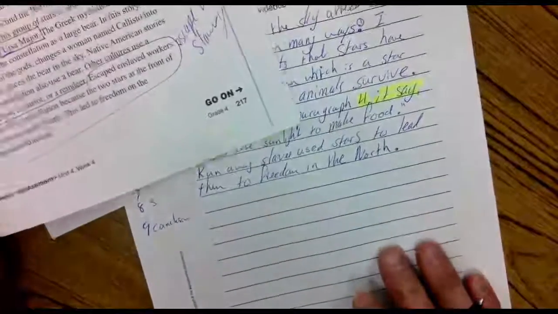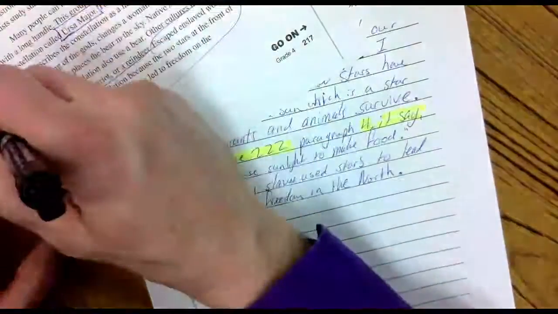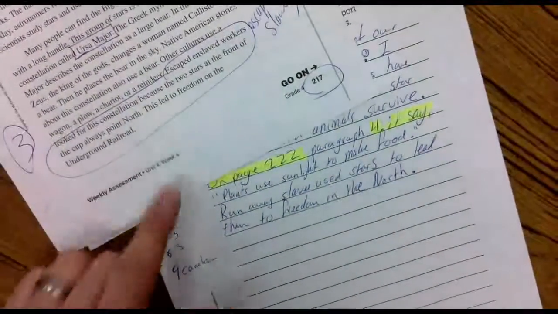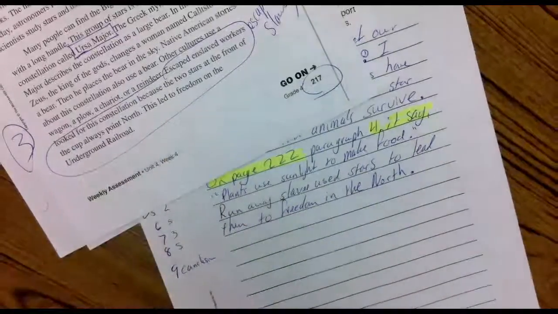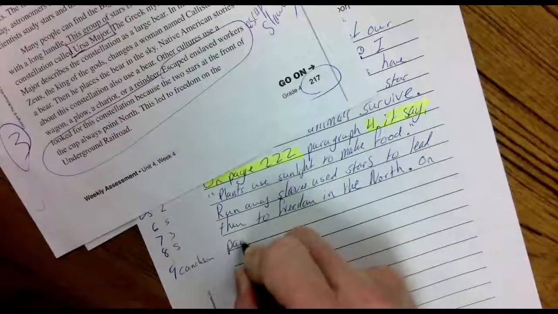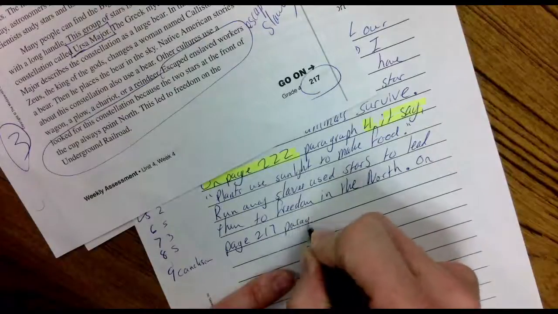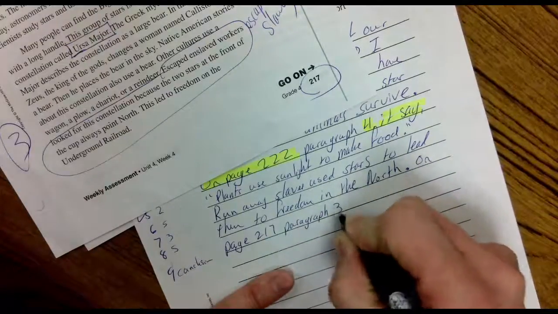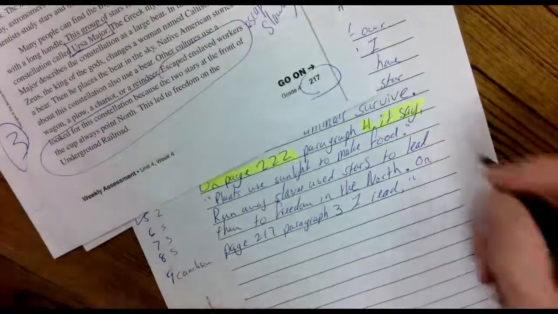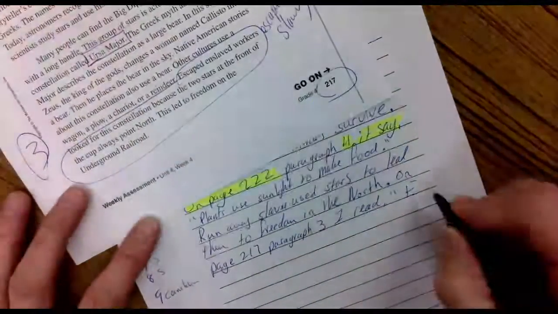So I'm going to go ahead and copy theirs exactly from the story. Paragraph 1, paragraph 2, comes from paragraph 3. It's page 217. This led to freedom on the Underground Railroad. Escaped slaves. On page 217, paragraph 3, I read, comma, escaped slaves, and now I'm going to kind of paraphrase this because it's a little bit long.